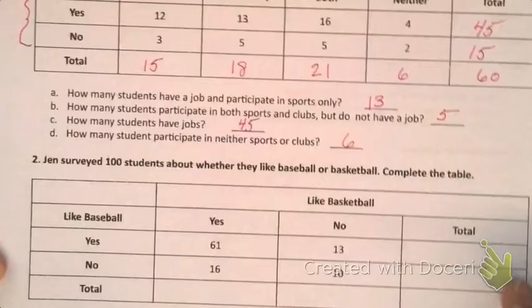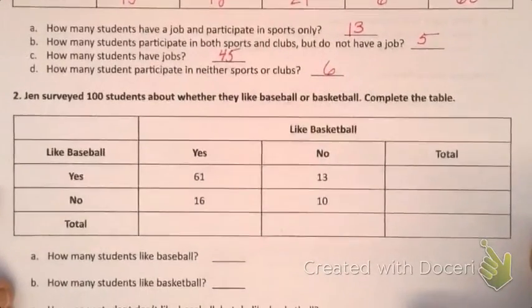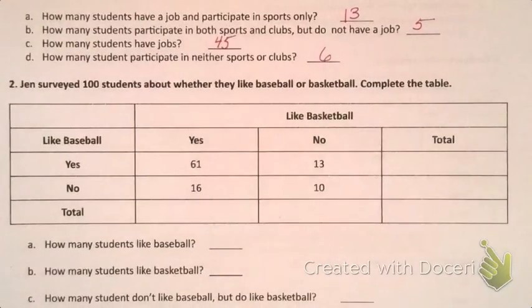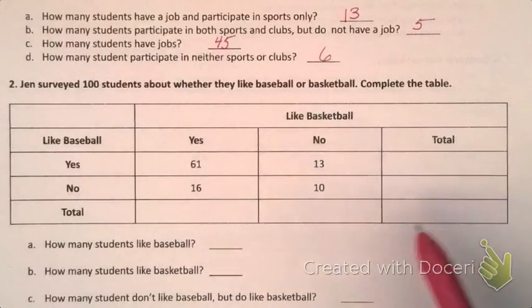Jen surveyed 100 students about whether they like baseball or basketball. Take a minute and fill out that table. Go ahead and fill out the missing spots right there.